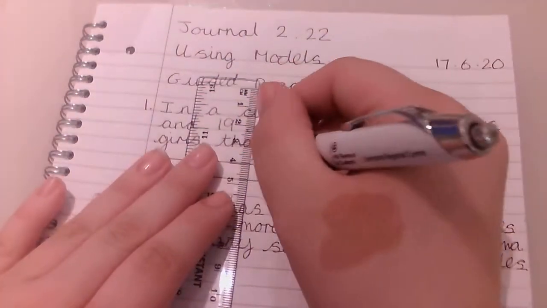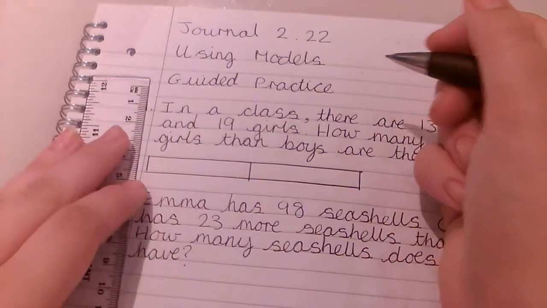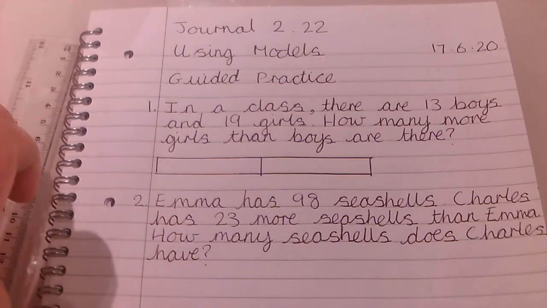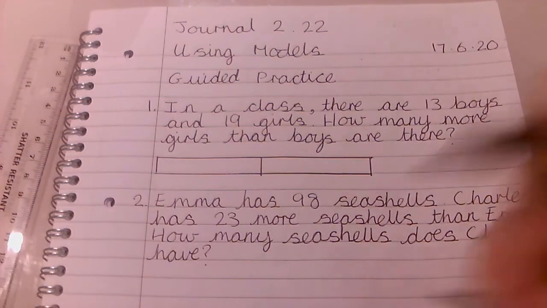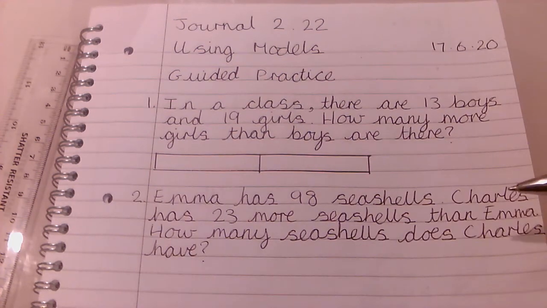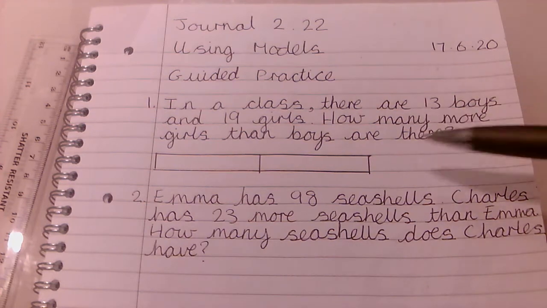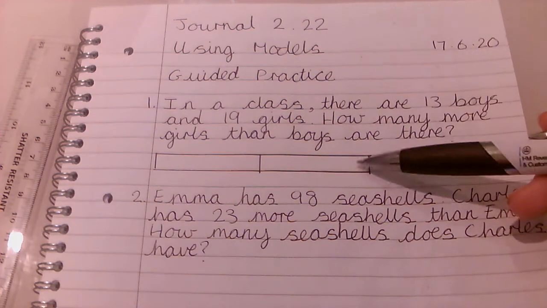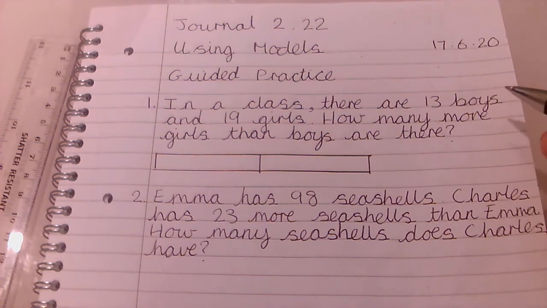Sometimes some people ask if they actually have to draw the bar model. You don't have to, but I think it's good practice because whenever you get into year 4 and 5 and 6, the questions obviously become a lot more complicated and there's a lot more steps. So it's just a good habit to get into because they can become really, really helpful later in primary school.